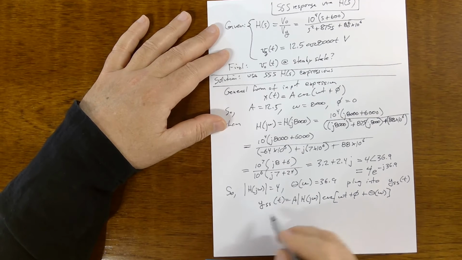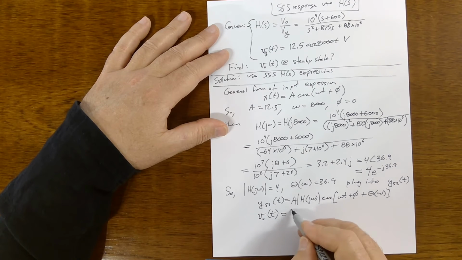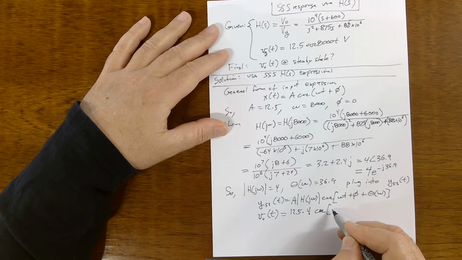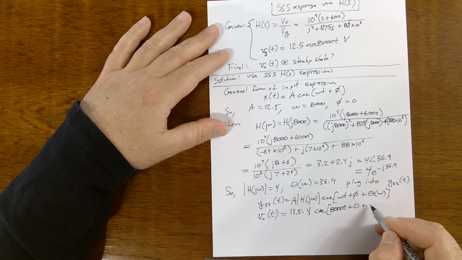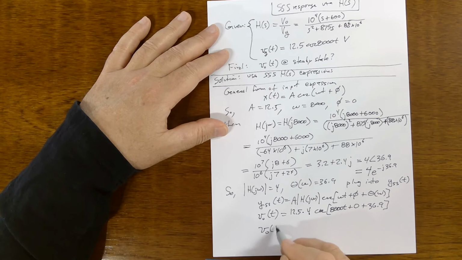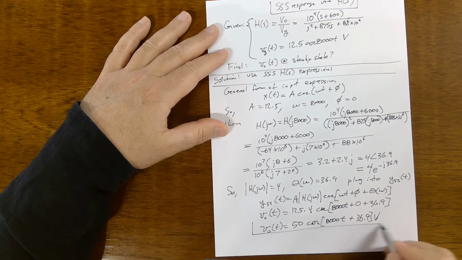Ugh, yuck. So in this case, our output signal of interest is v0 of t. So plugging this stuff in, A was 12.5, and H of j omega is 4, and cosine omega is 8,000 t, phi is 0, theta sub omega is 36.9. That's the answer. So you could write it a little more simply: it's 50 cosine 8,000 t plus 36.9 volts. That's the steady state response.